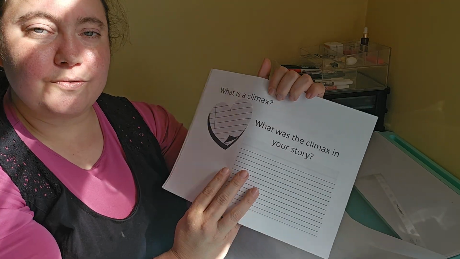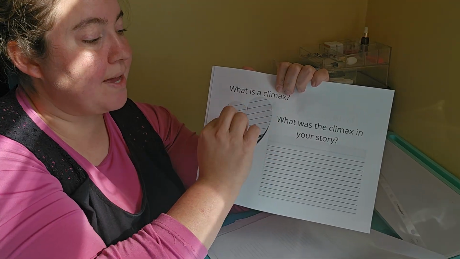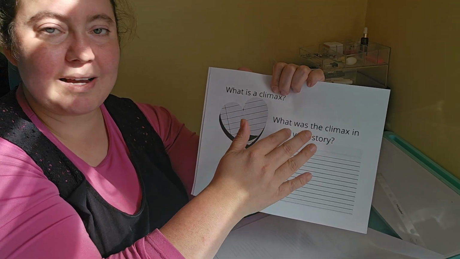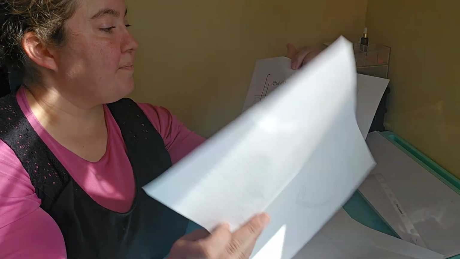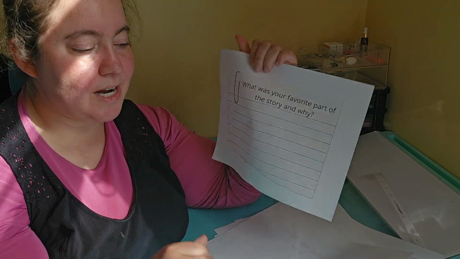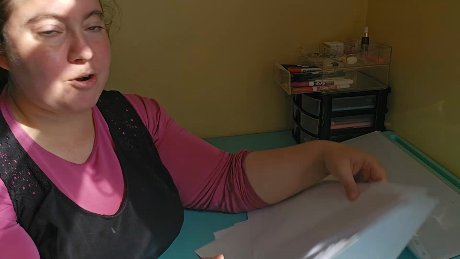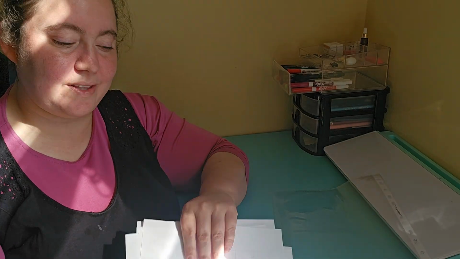This one is also for my more advanced students: what is a climax? This is a mini lesson you, the teacher, are going to have to do. What is a climax? Write down the definition, and then what was the climax in the specific story that your child wrote. And here's where they can share what is a climax. And last is this one my students love the most. What was your favorite part of the story? Because here we're kind of guiding them into preparing their thought process. And they like specific parts, and here's where they can share it.